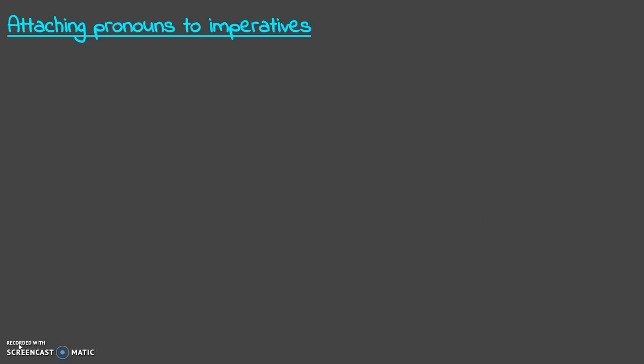So in Italian, you can actually attach your pronouns to verbs, and this makes your speech or your text much more succinct, more economical, and it flows better and it avoids repetition. So you have your imperative verb and you have the pronoun, and you simply attach the pronoun directly to the end of the verb. And this, of course, makes more sense when we look at some examples.